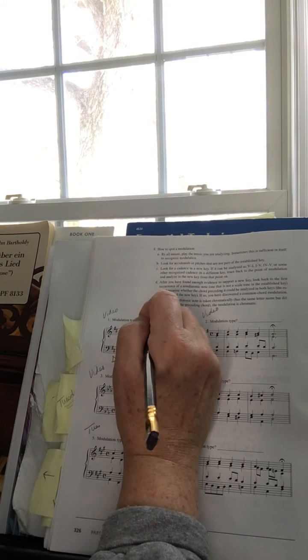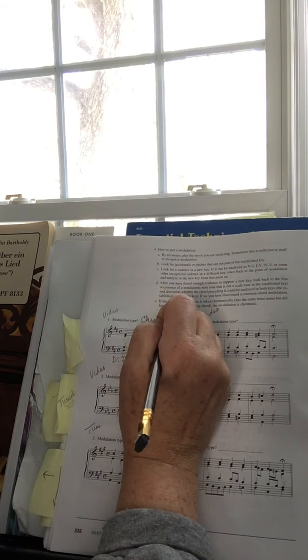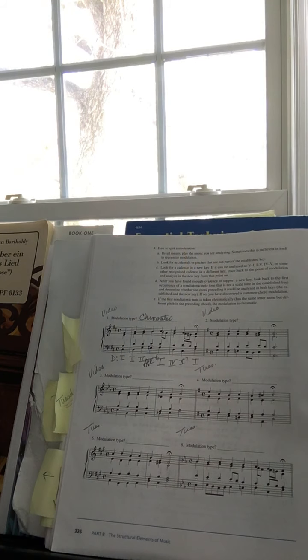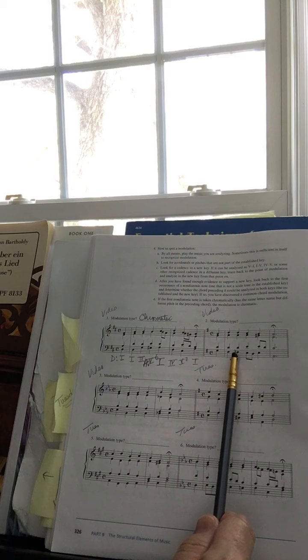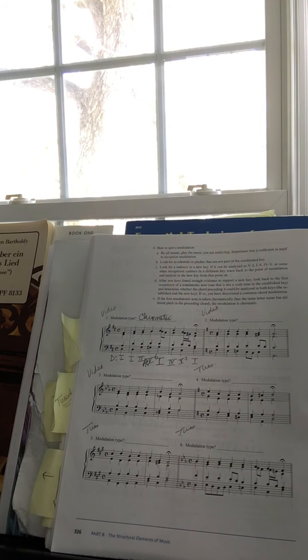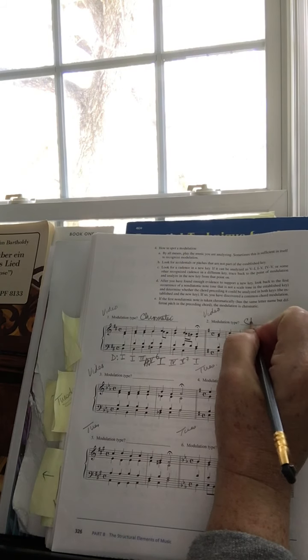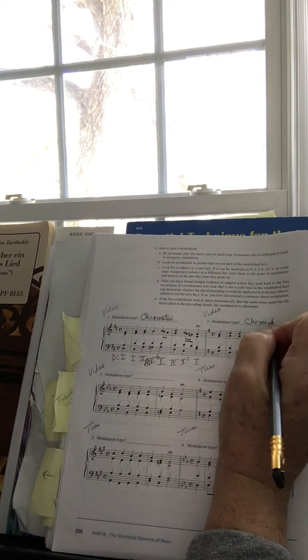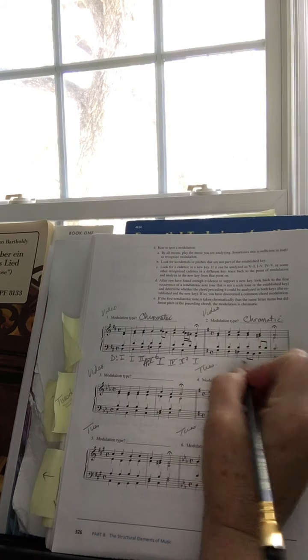So hopefully you followed that. It's a chromatic modulation. Okay, something gets crazy here, but we won't know what's going on until we look at the end. Now I'm thinking this is another chromatic modulation because it just happens with a chromatic change. But what is the whole business?